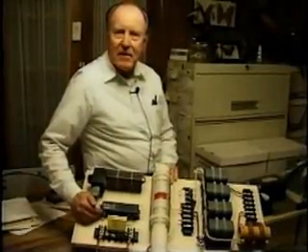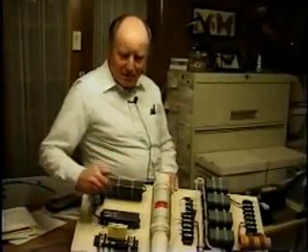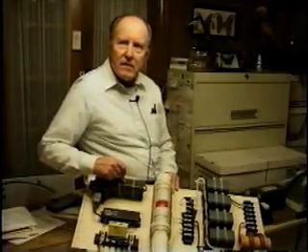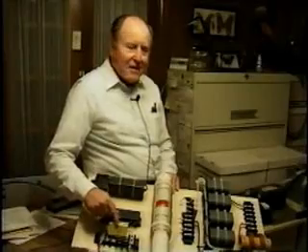So since I'm intending to use a 12-volt battery, I have to bring the voltage up so that the high voltage module can run. So this is an inverter here. And this is just a Radio Shack part. It's everything you see here except these.